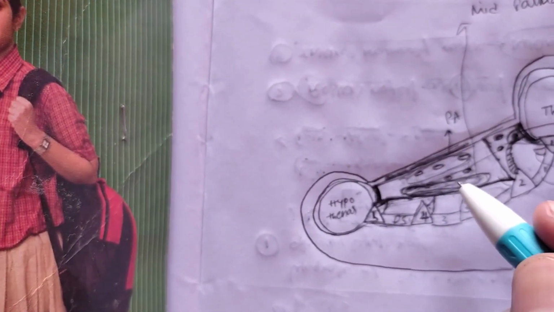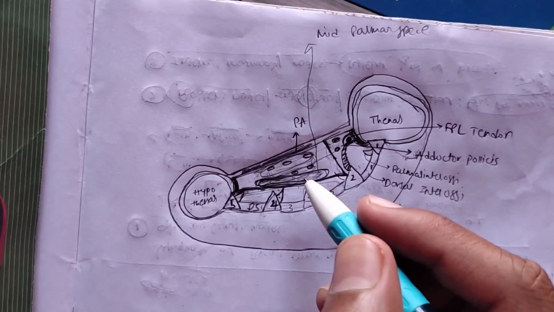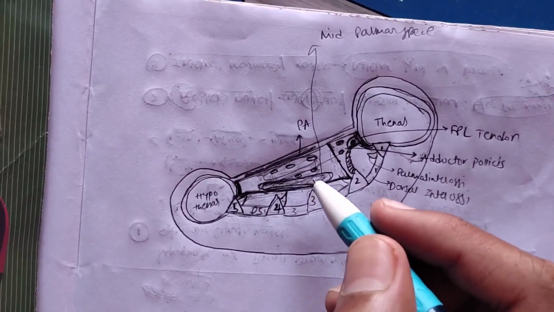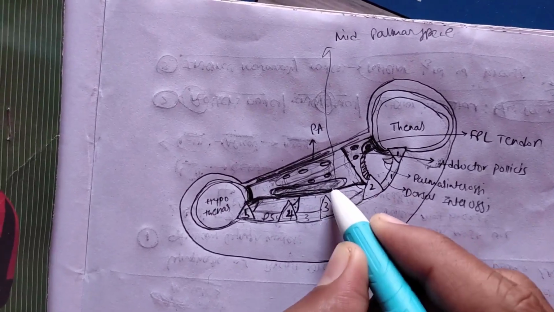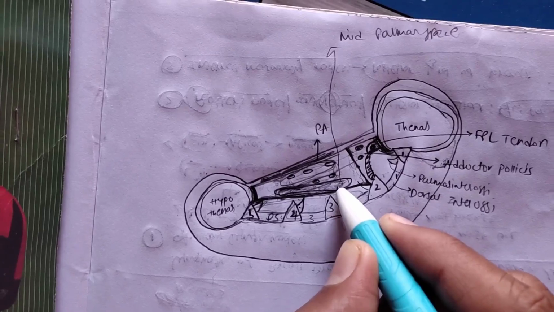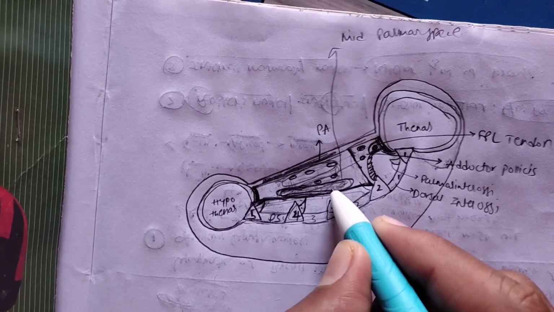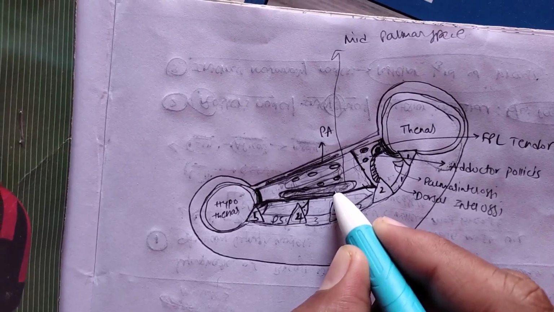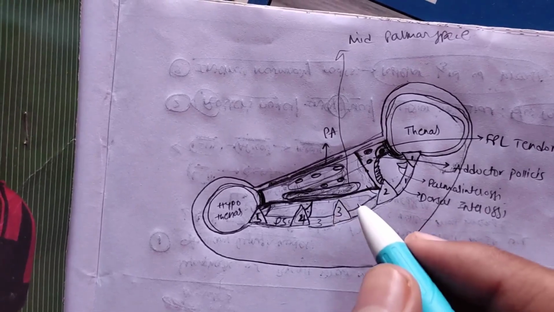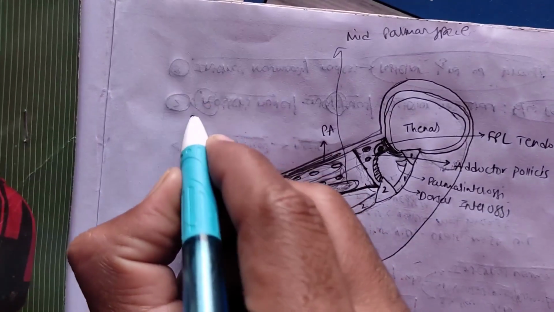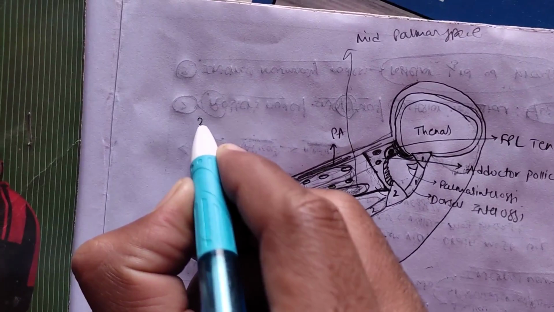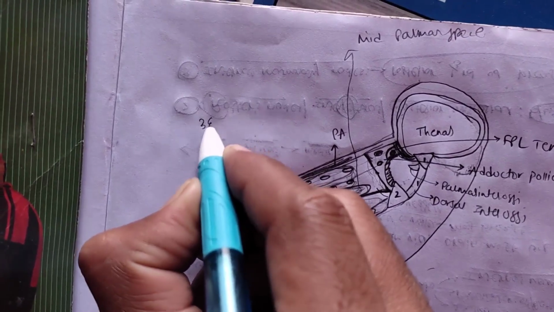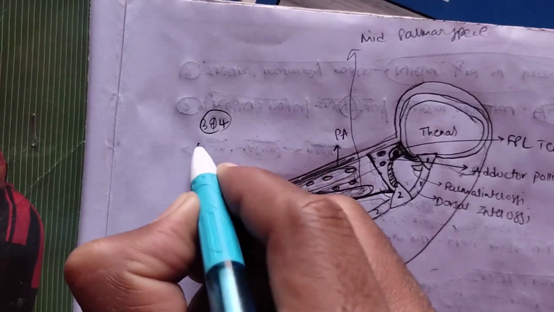Here the infection spreads through the ulnar bursa or radial bursa, and it has an outlet, through which we remove the pus, from the third and fourth web space.